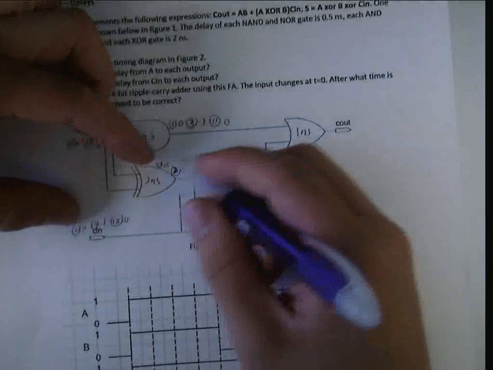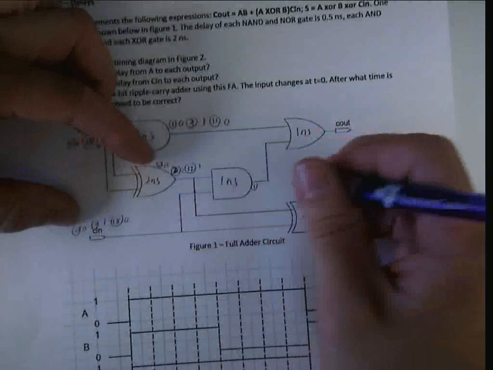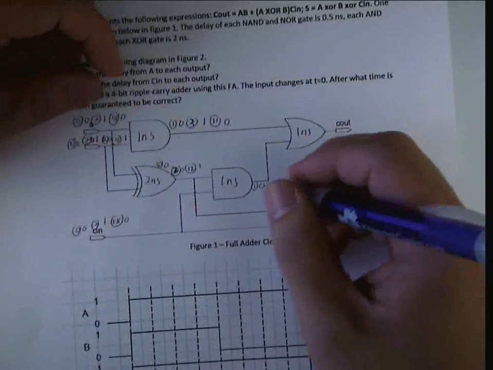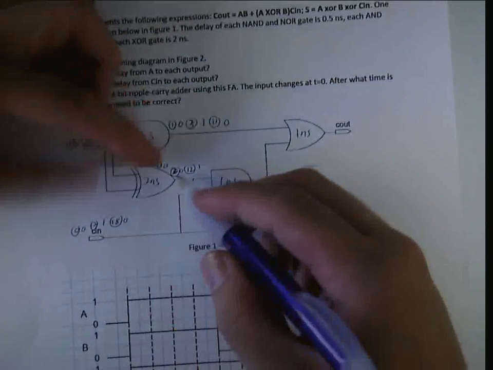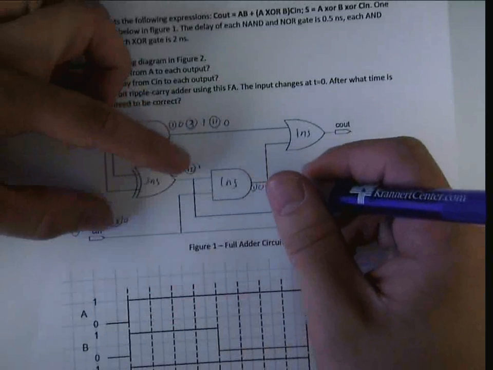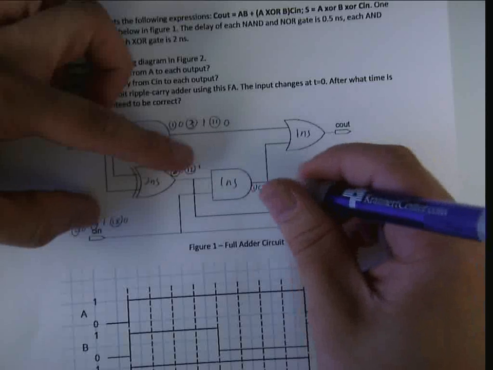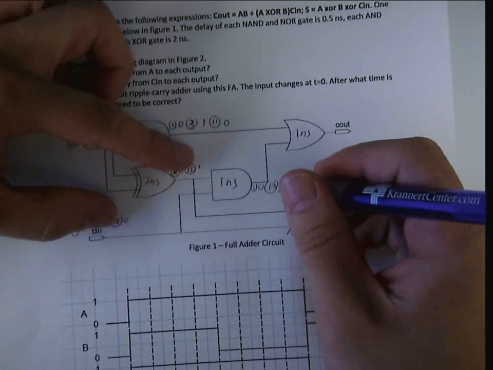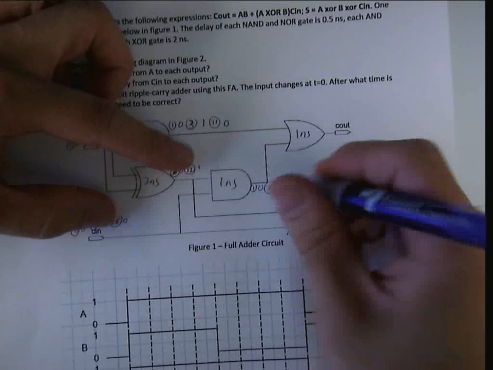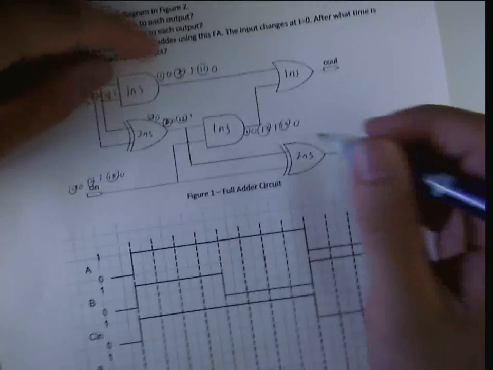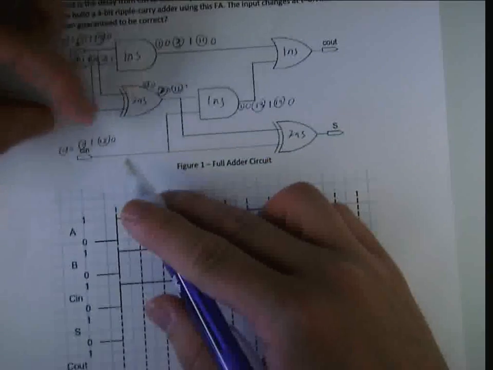So 0 at 0, so at 1 nanosecond, this is 0. And at time 2, it takes 1 nanosecond for this to get through, but this will still be 0. And then at 12, we're going to have 1 and 1. So at time 13, 1 nanosecond after 12, we will have a 1. And at 18, we'll have 1 and 0. So at time 19, this will be 0. And so we've got this now.